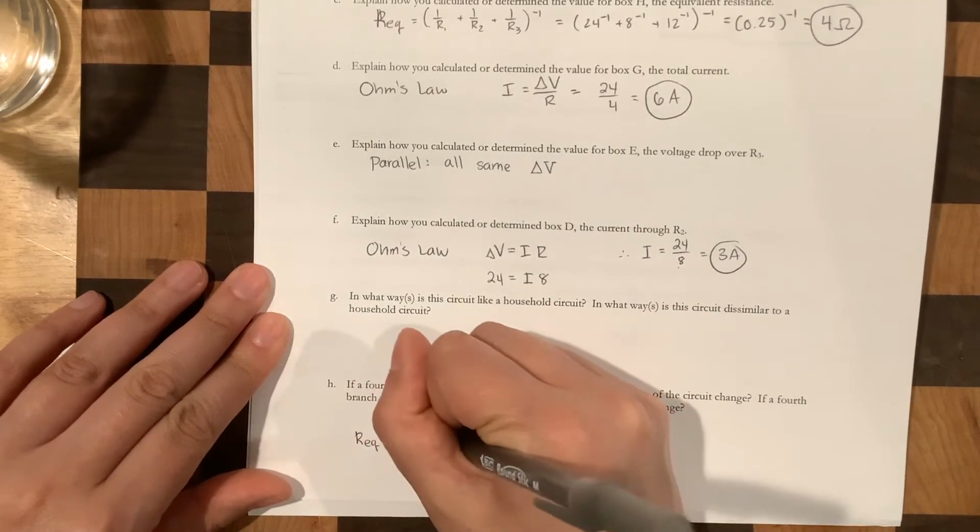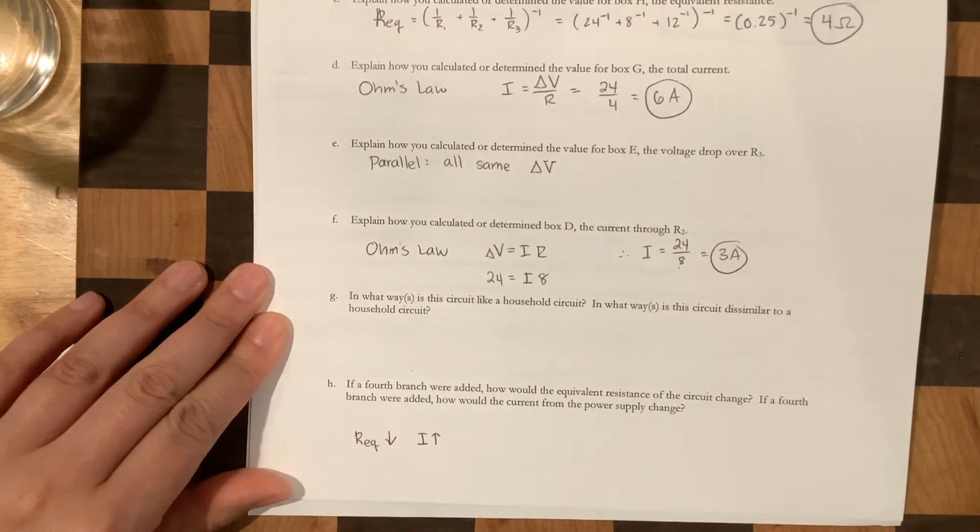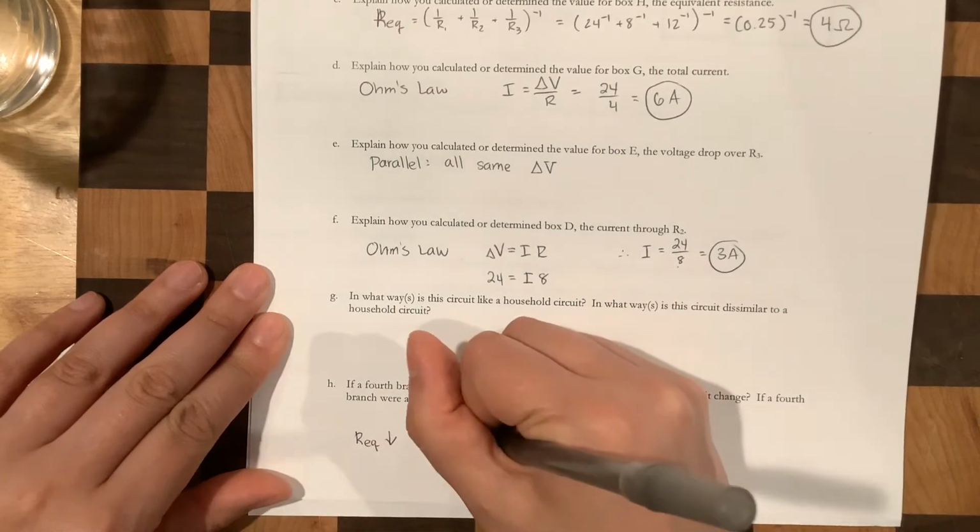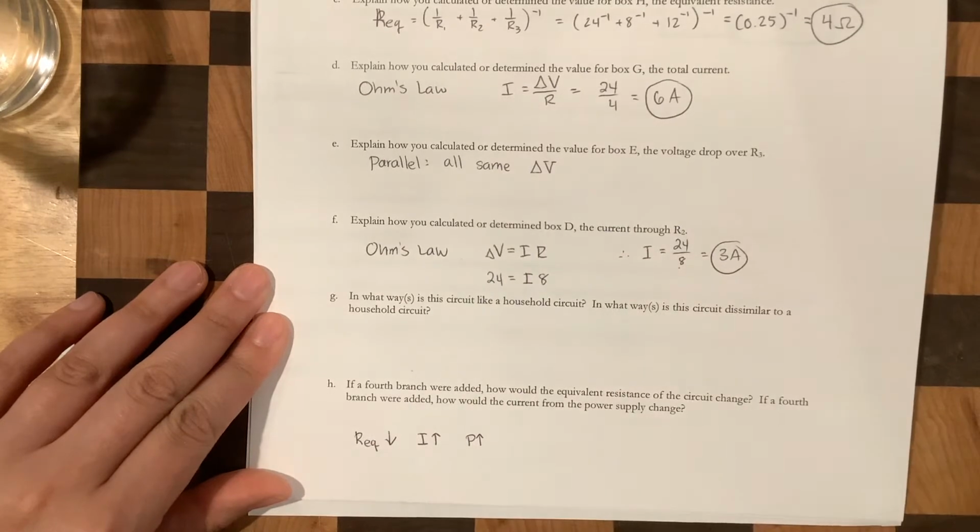If it's easier for electrons to flow, you get more current. And that actually means you get more power also. This could be problematic because if you have too little resistance and too much current, you could light the wires on fire. You could cause something to melt that shouldn't be melting, right?